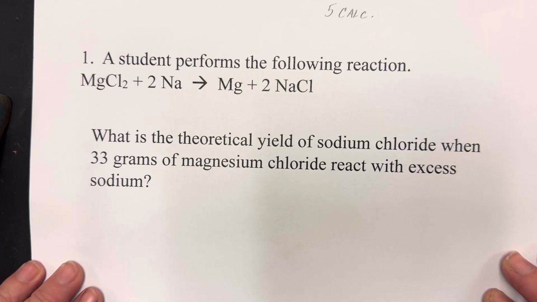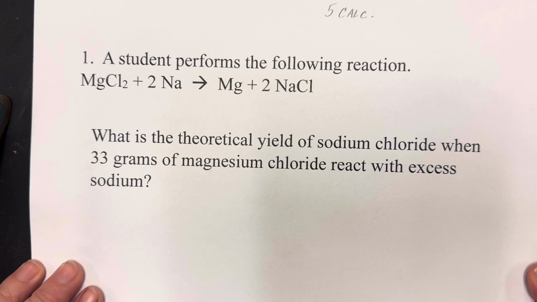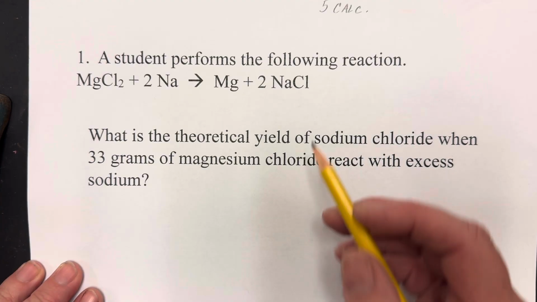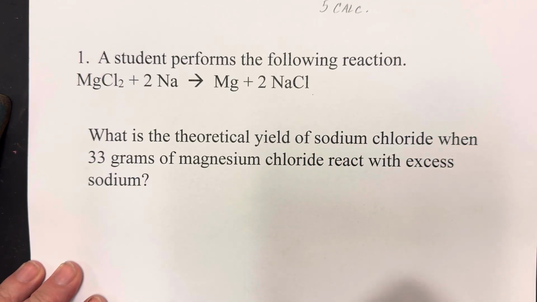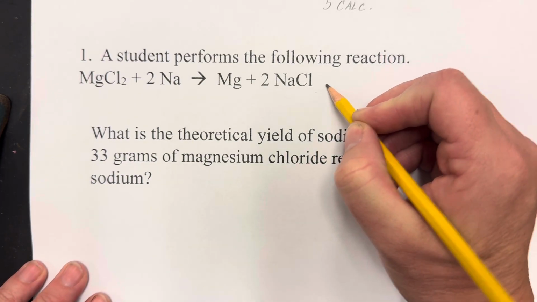A student performs the following reaction, and here I have given you a balanced equation. What is the theoretical yield of sodium chloride when 33 grams of magnesium chloride reacts with excess sodium? So a couple of things. Please remember that every stoichiometry problem absolutely must start with a balanced equation. Now, sometimes we will give you the balanced equation, sometimes we won't, and you will need to write the reactants, products, and balance it. But it absolutely must be here.